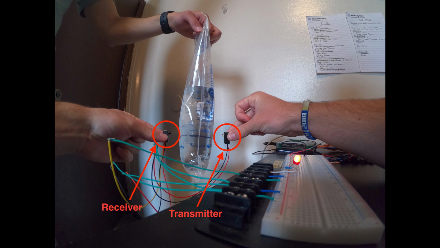The positive 3.3 volt power is simulated by the AD2. You will see as the water breaks the infrared beam, the output goes from a digital high to a digital low. This is shown in the following video demonstration.